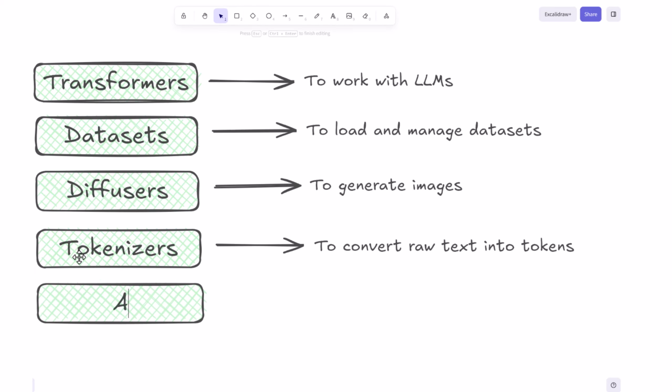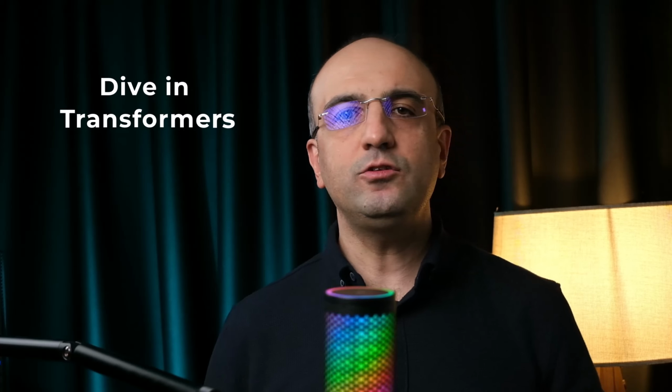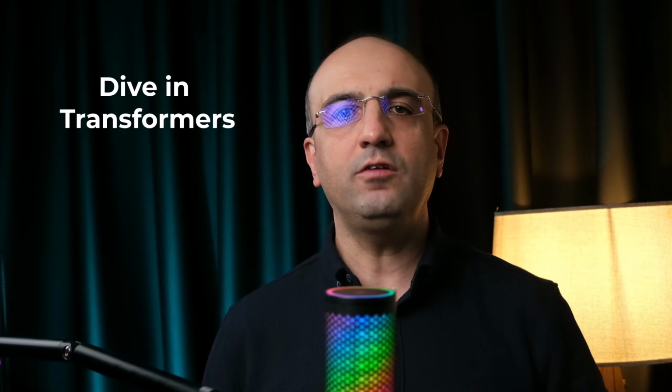Training AI models on multiple GPUs can be challenging. That's exactly what Accelerate is designed to simplify. Accelerate is a library that makes it easy to train and run models across multiple GPUs and devices. We've seen the main components of Hugging Face. Now let's dive into the Transformers library and see how to work with it.